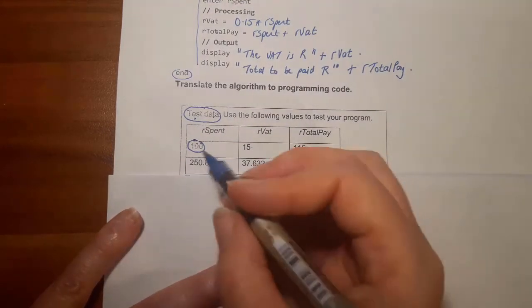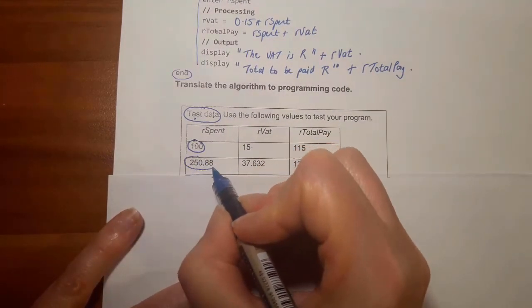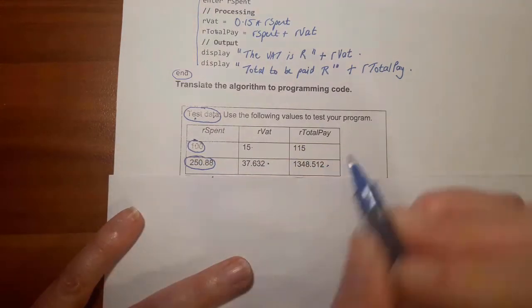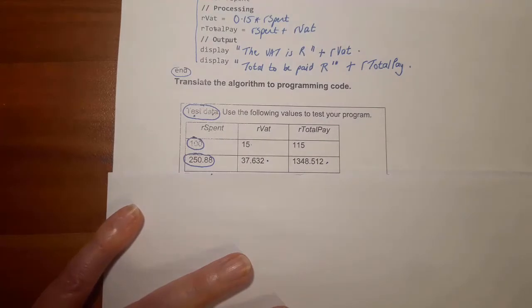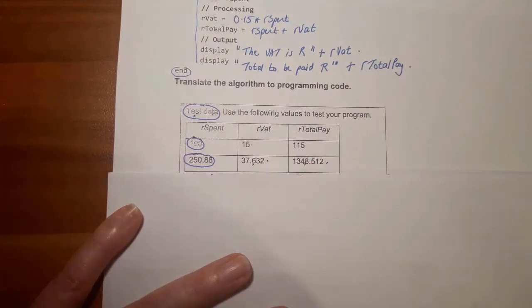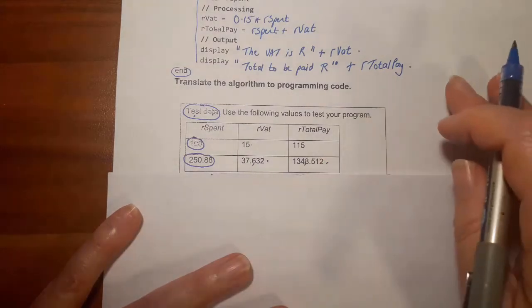If you run the program again and you enter the value 250.88, then these are the values that should be displayed. So you can go and test. If your program does not give these answers, it means somewhere you made a mistake.